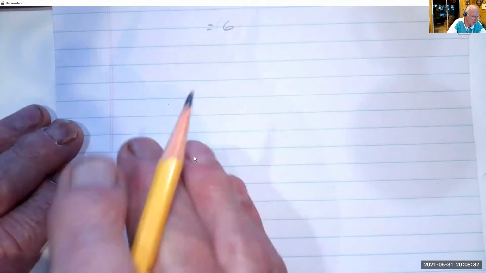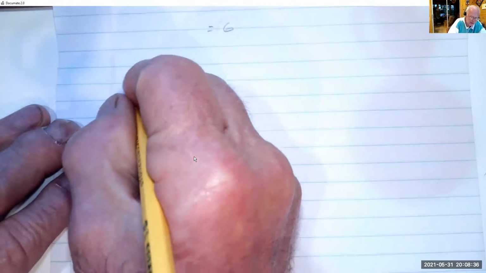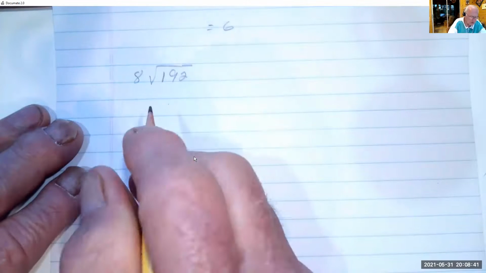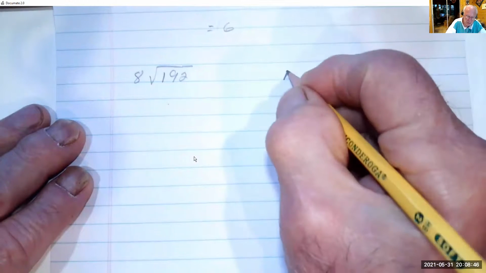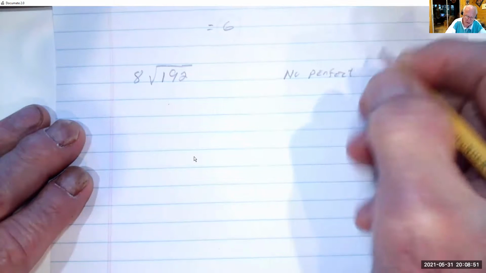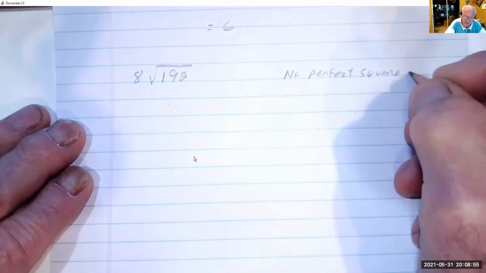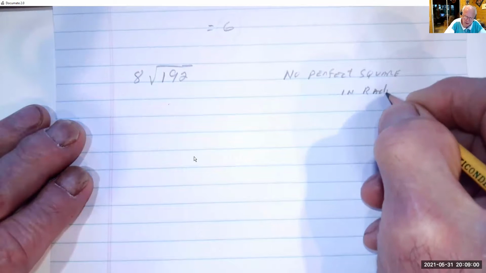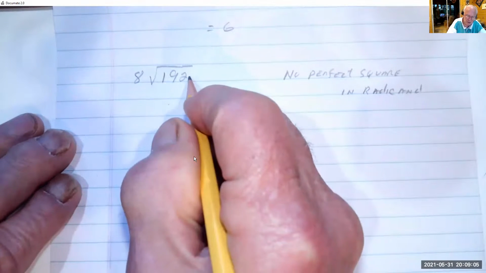We need to pick up some rules or laws of radicals. So for the next problem, we're going to have 8 radical 192. One of the first laws of radicals is to leave no perfect square in the radicand. In other words, if there is a square inside the radical, extract it.